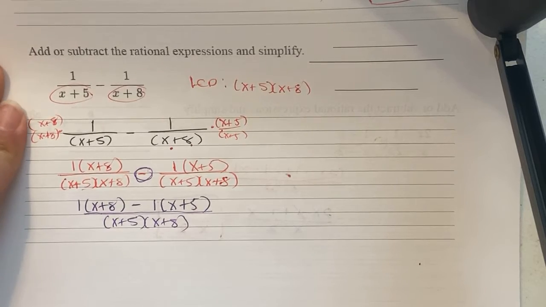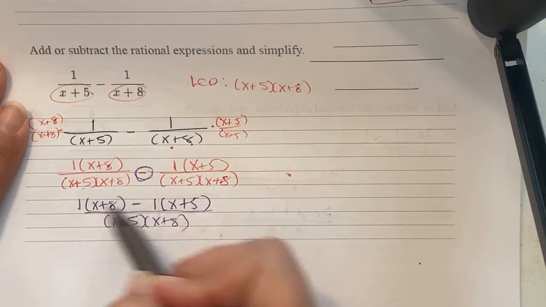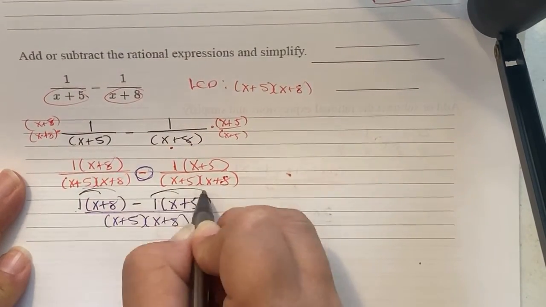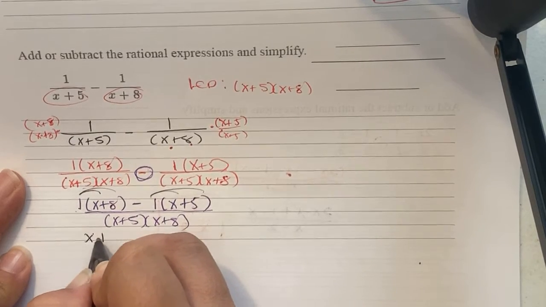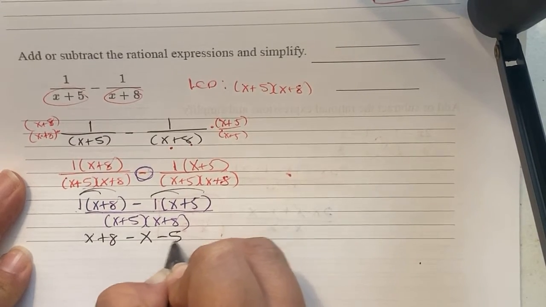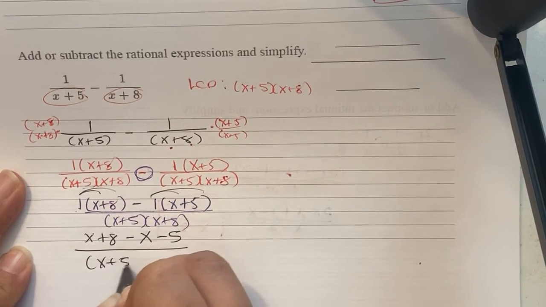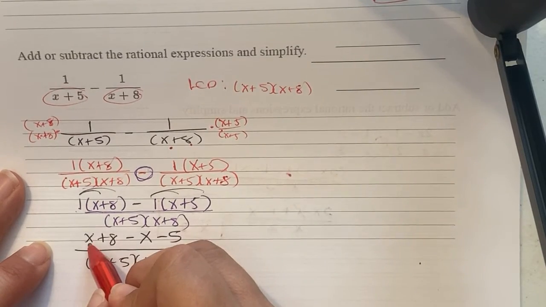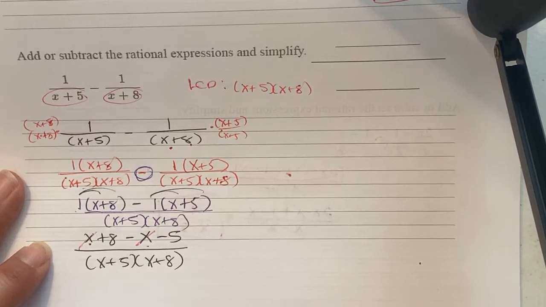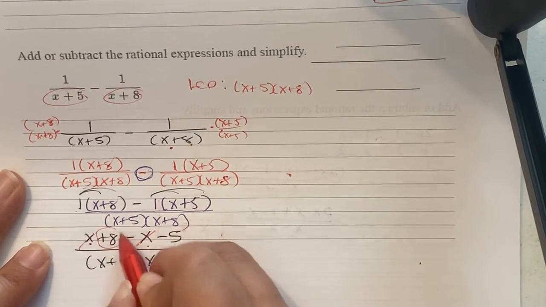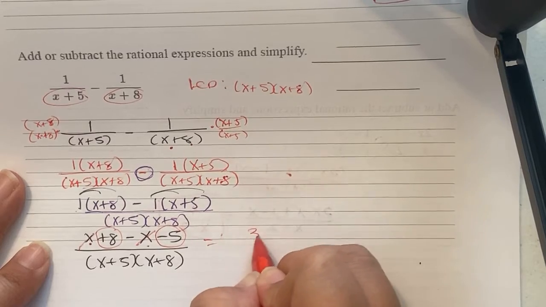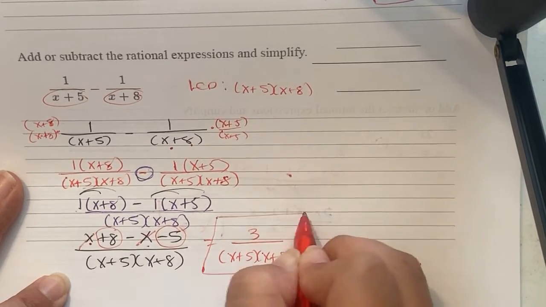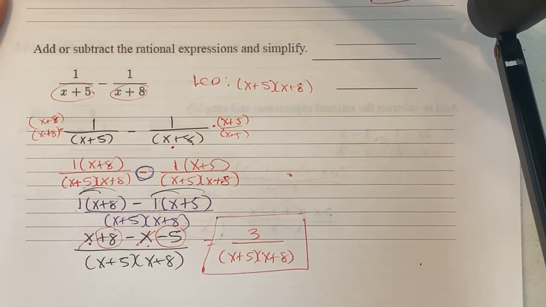Now we're going to distribute, in case, remember what I said, in case this happened to be a value greater than 1. So we're multiplying in, and here we're multiplying a negative in. So we get x plus 8 minus x minus 5, over x plus 5, x plus 8. Combine your like terms. Well, positive x and negative x cancel out. I had $8, but I spent $5. I have $3, and then x plus 5, x plus 8 slides over. Moving on to the next example.